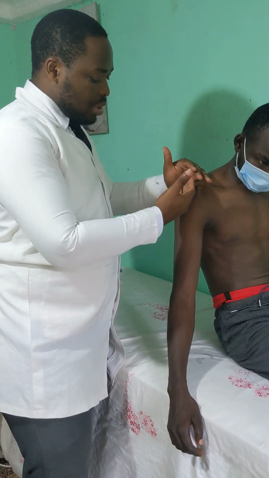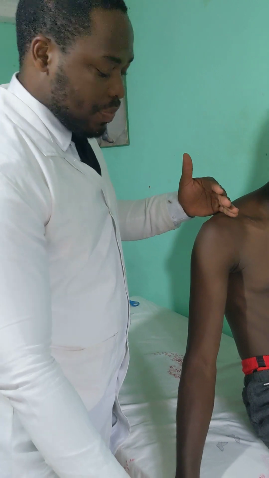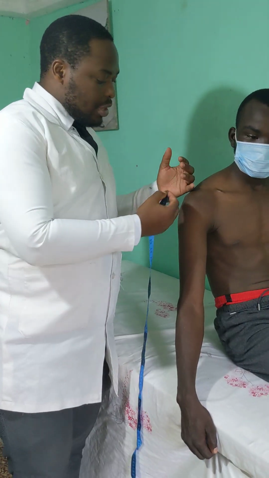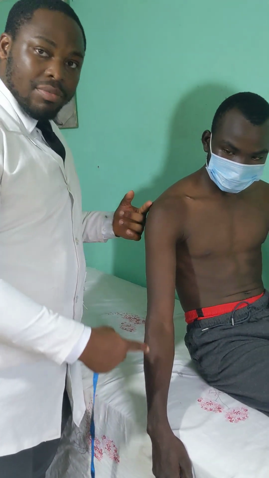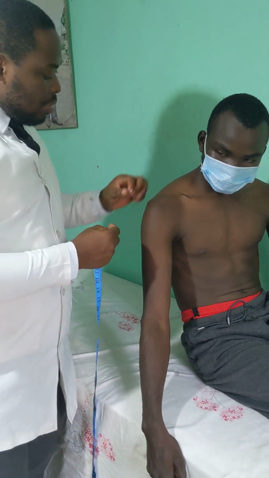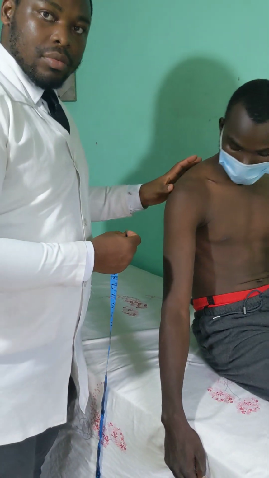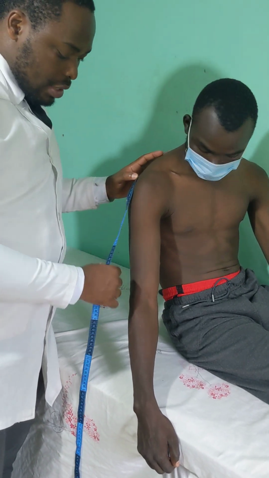So I'm going to start with the examination of the gross morphology. For the examination of the gross morphology of the bones, you have to measure the limb length. For the limb length, you have to use a reference point. Here is the acromion of the scapula. You start from the acromion of the scapula, and then you measure.